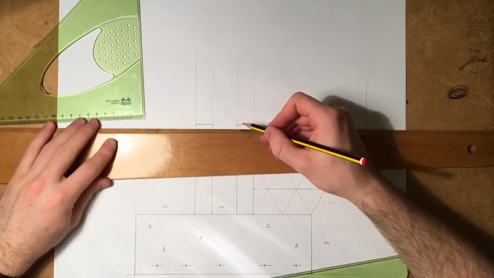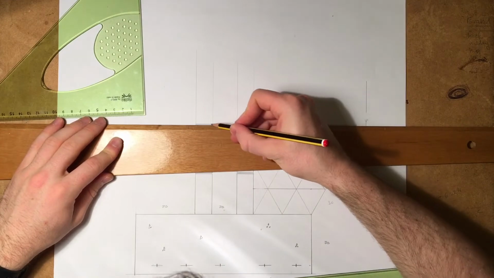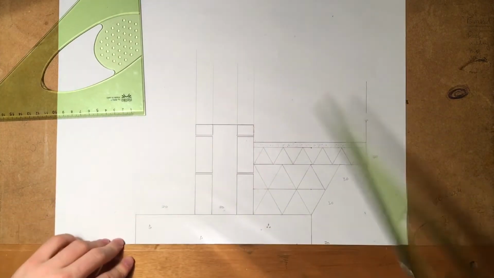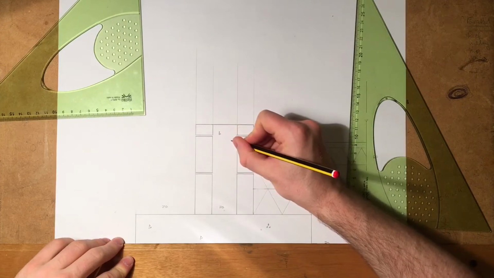I want my concrete infill here now, in this section here. So that's going to be going straight across from the top of that stock brick, and all of this in here becomes the weak or lean concrete infill.